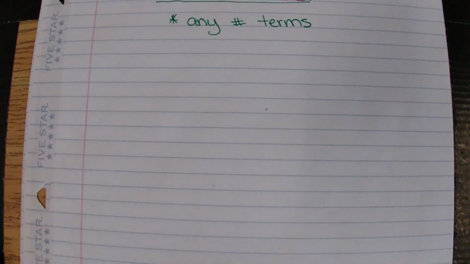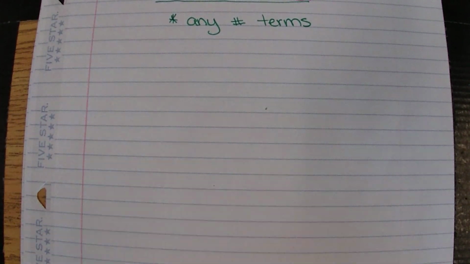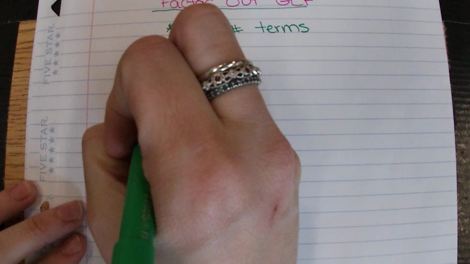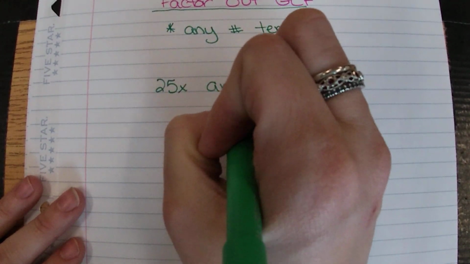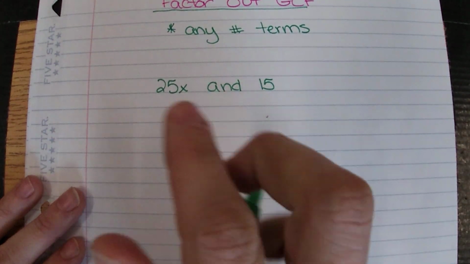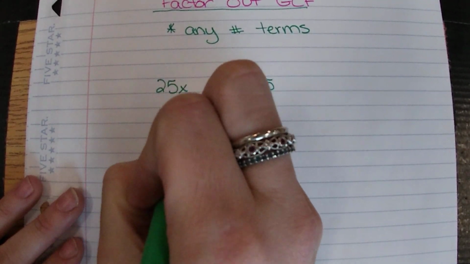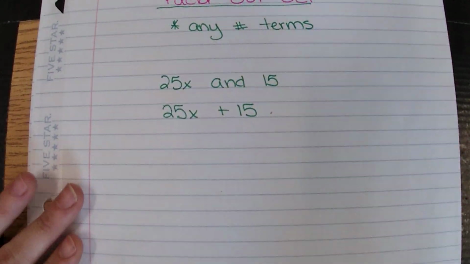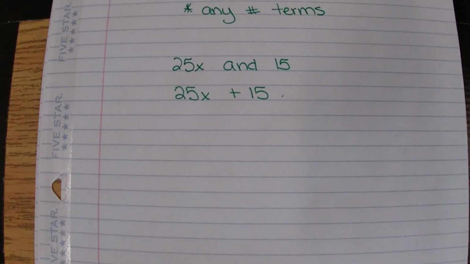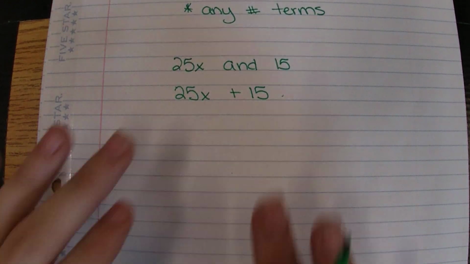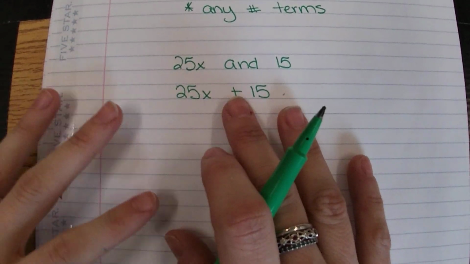So we're going to start with a problem today that looks almost exactly like what we saw yesterday, but instead of there being an "and" in between, like this was on our homework, it's now going to have an addition or a subtraction sign in between. And we are going to do the exact same thing that we did yesterday. So we're still going to look at this. We're going to ignore this sign for the time being.